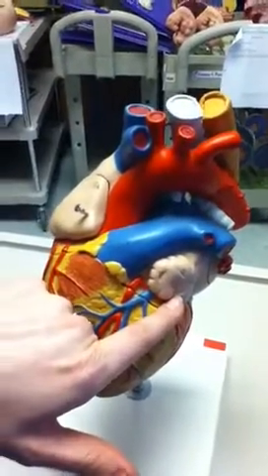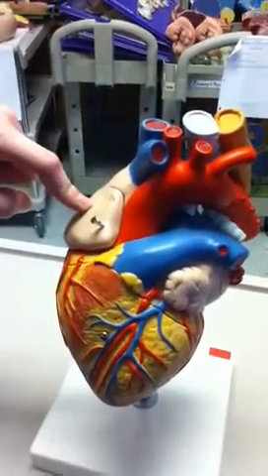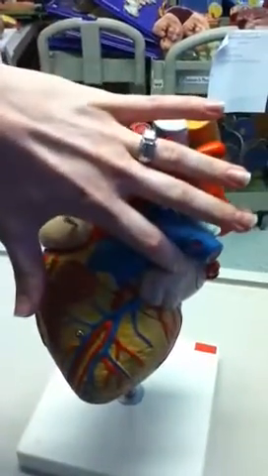The atria are the chambers behind the auricles. So this would be your right atrium. This would be your left atrium.